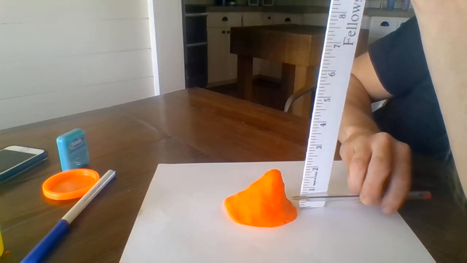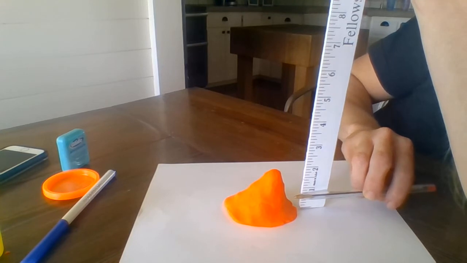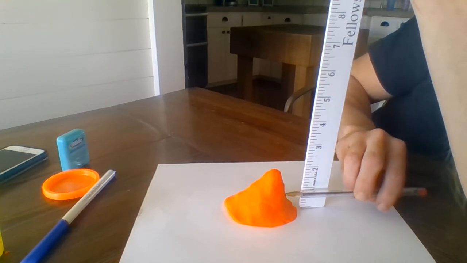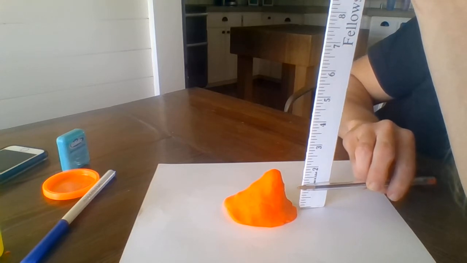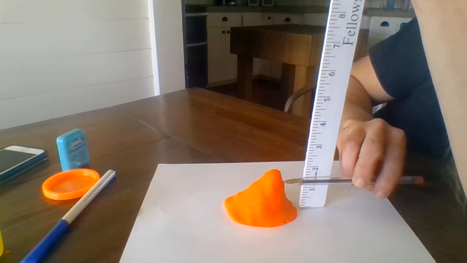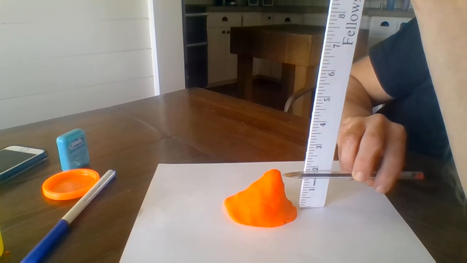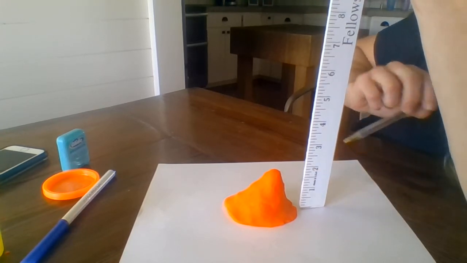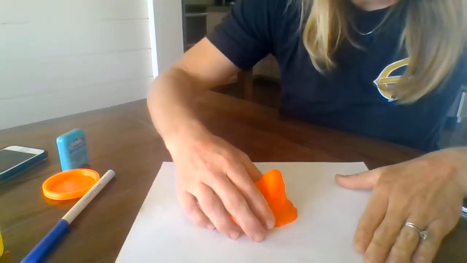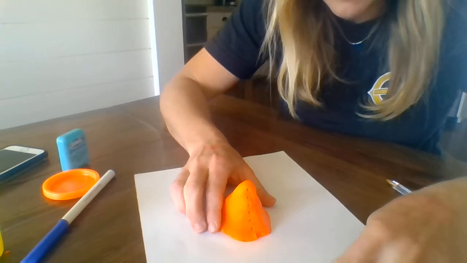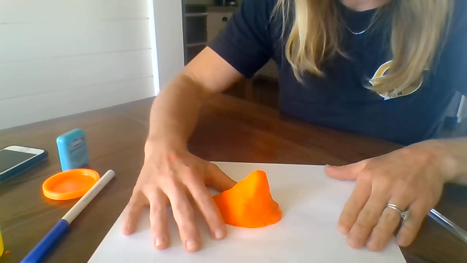Then one at about a 1/2 inch, about 3/4 of an inch, about 1 inch, about 1 1/4, and our last one at about 1 1/2. Okay, so I've got these little marks right there, and that's going to tell me where to cut.